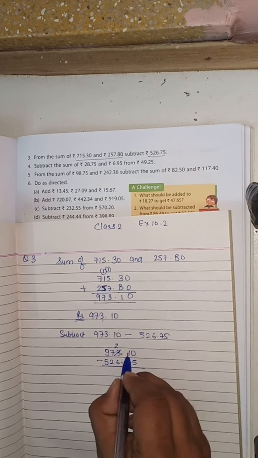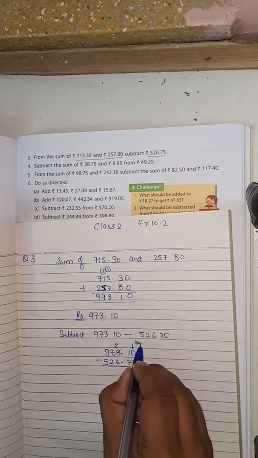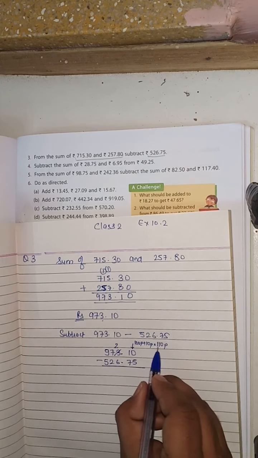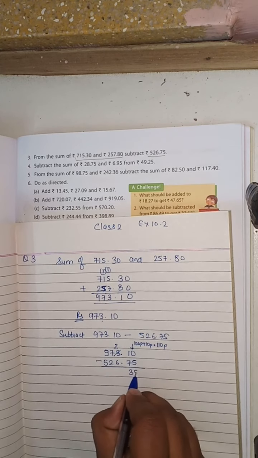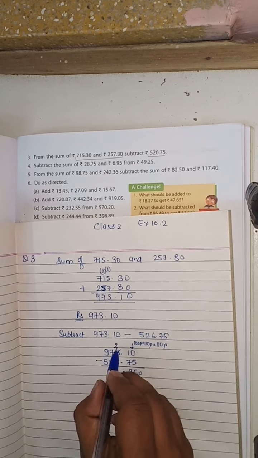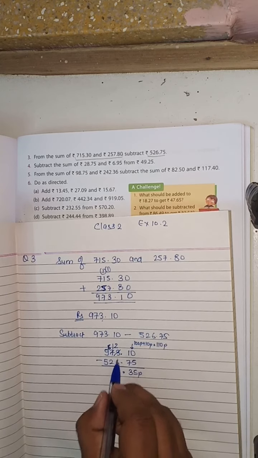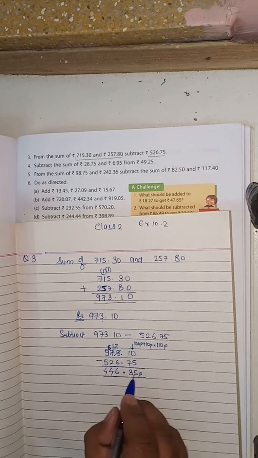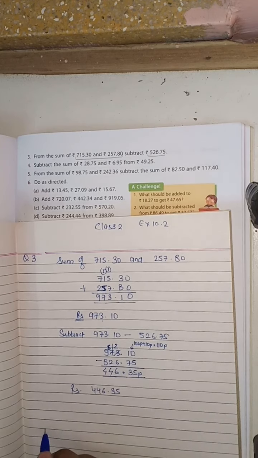It will become 2 rupees. Here it will become what? 100 paisa plus 10 paisa. It will be 110 paisa. Now from 110 paisa में से हमें क्या subtract करना है? 75 paisa. So what we will get here? We get here 25 plus 10, 35 paisa here point. Now out of 2 we can't subtract 6. It will get borrow from here. It will become 12. So here 6, then 4, then again 4. It will be 446 rupees and 35 paisa is our answer.